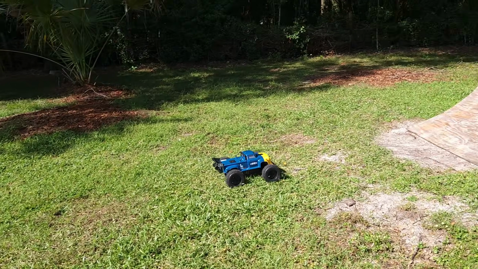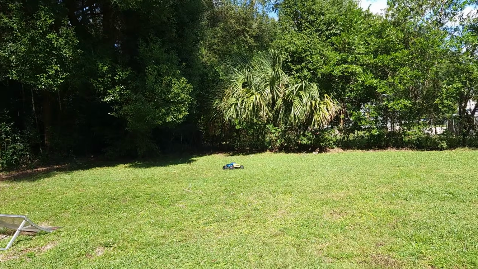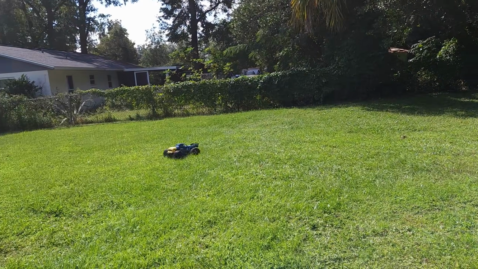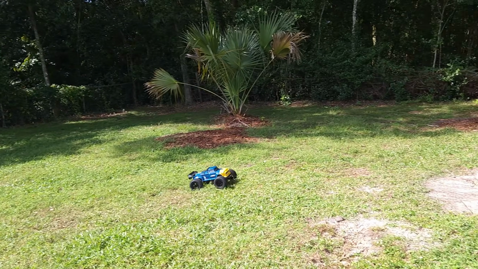So far, it just feels like a normal Notorious. Nice and fun, plenty light, lots of power, and overall, a pretty good experience. But now it's time to get serious. Let's do some real jumps, a couple of big crashes, and see if this tower can actually bash.